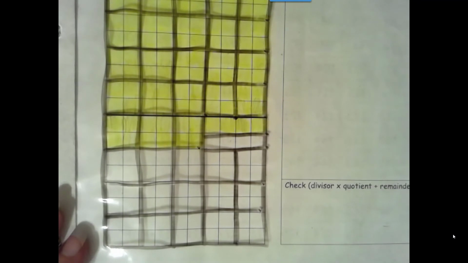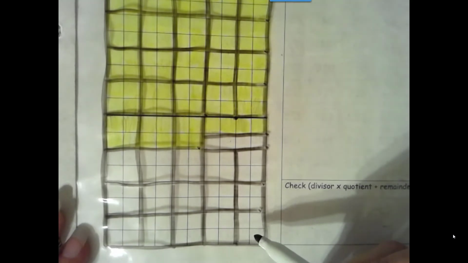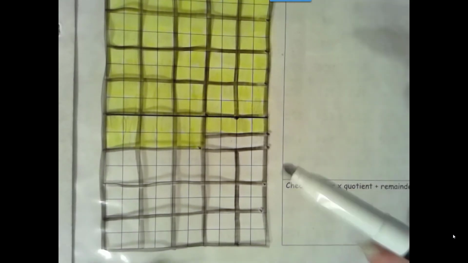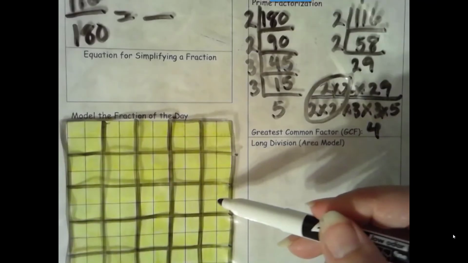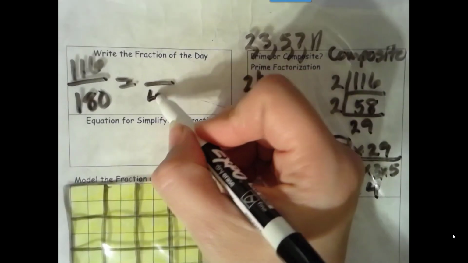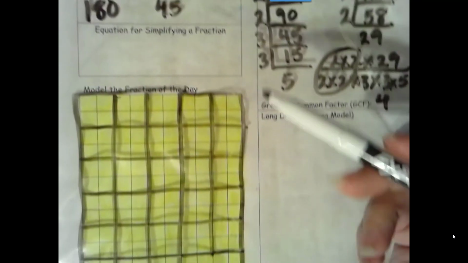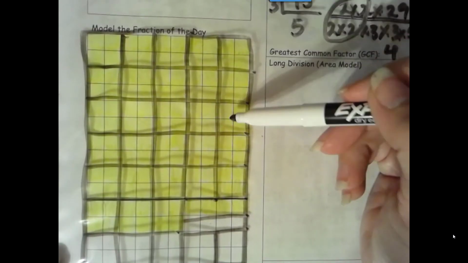All right. The way I made my groups, I have 5 in each row, so I can count by 5s to find my total groups of 4. 5, 10, 15, 16, 17, 18, 19, 20, 25, 30, 35, 40, 45 total groups. Okay, and then our shaded area, 5, 10, 15, 20, 25, 26, 27, 28, 29.